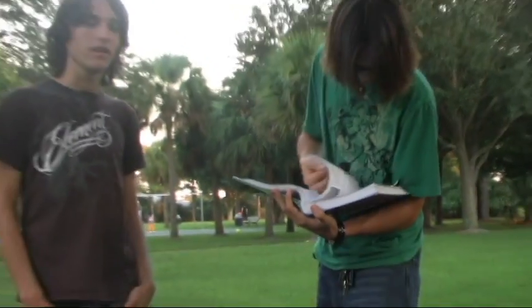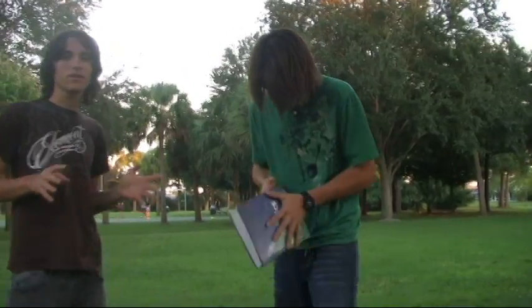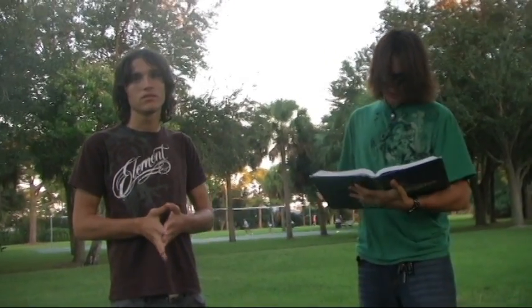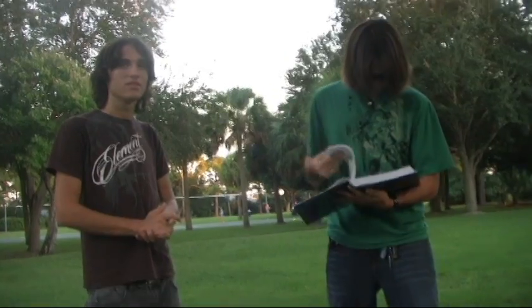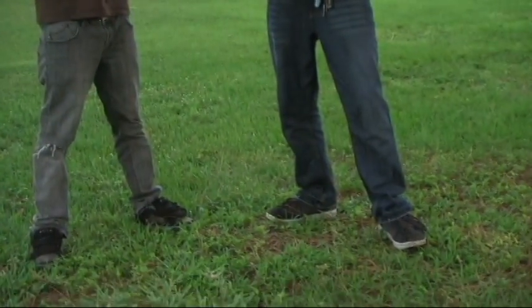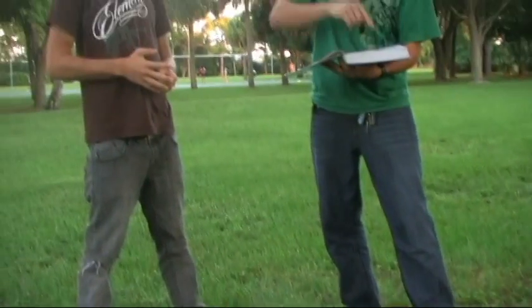Hold on a minute. If it exerts an equal and opposite force, how come Rob didn't go flying backward when he threw the book? Well, Chris, although the book does exert an equal and opposite reaction on Rob, the gravity that holds Rob in place keeps him from going backwards.